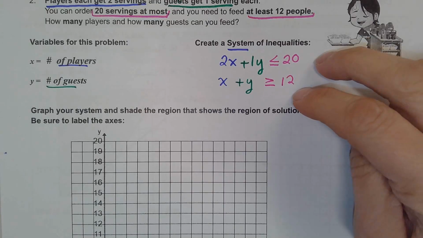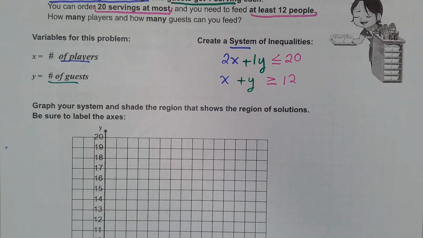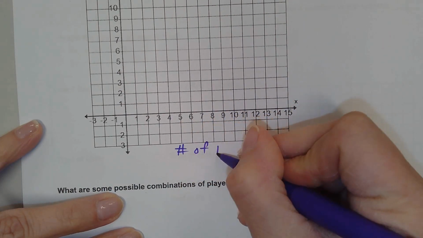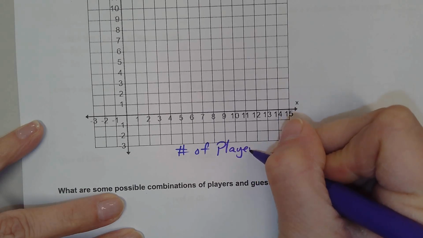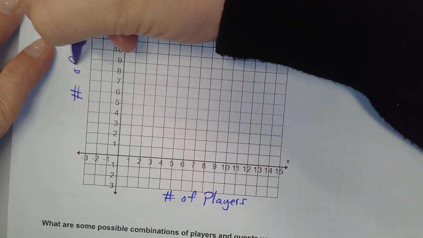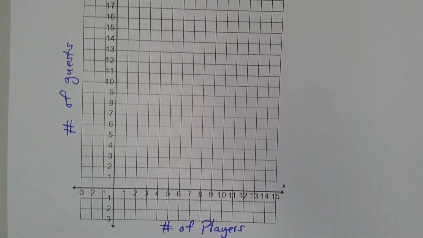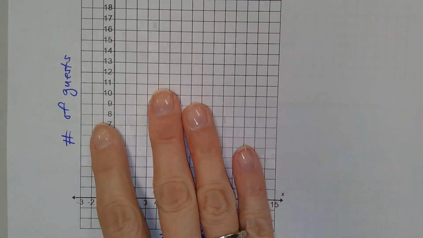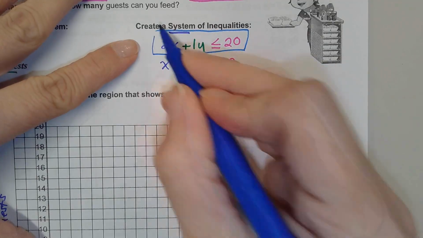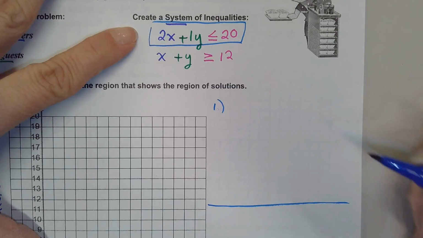We're going to have to graph using two colors. First, let's put our variables on this graph paper. X is the number of players, and Y is the number of guests. Okay, let's stay nice and organized. So my first inequality, I'm going to do the work here. Inequality number 1.